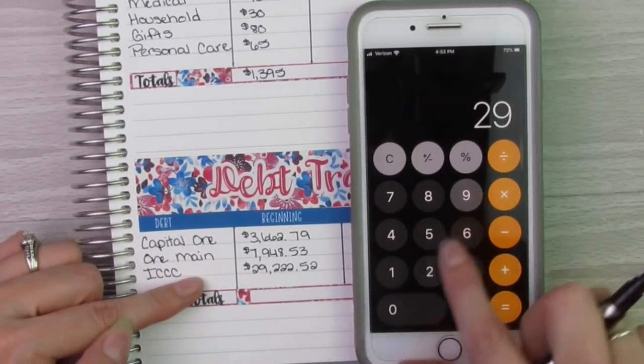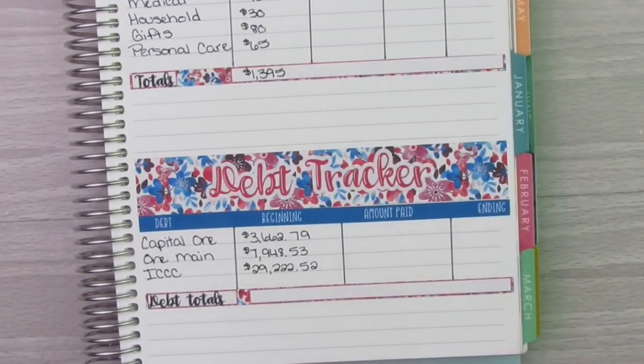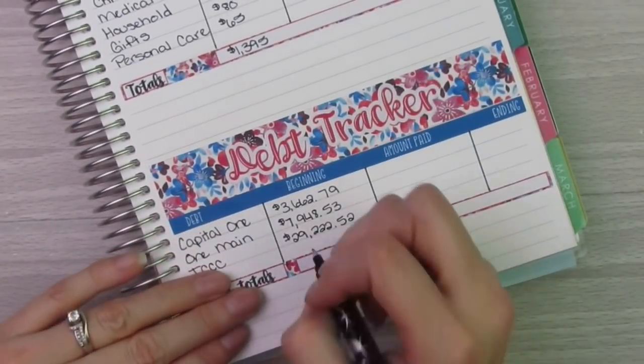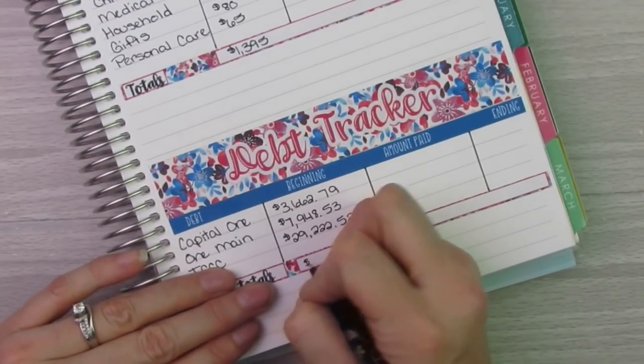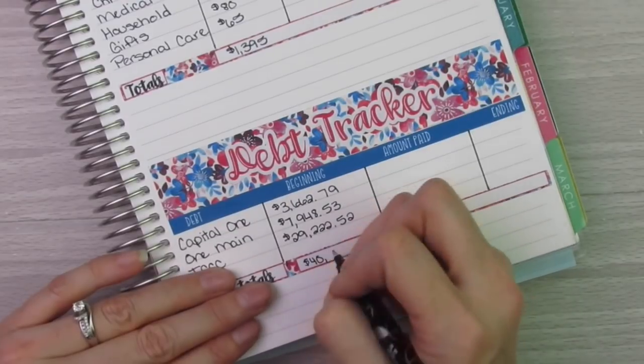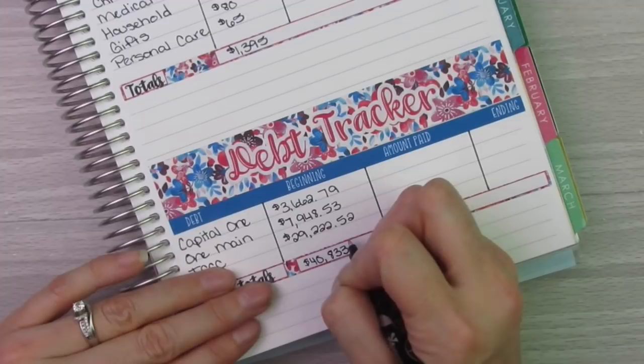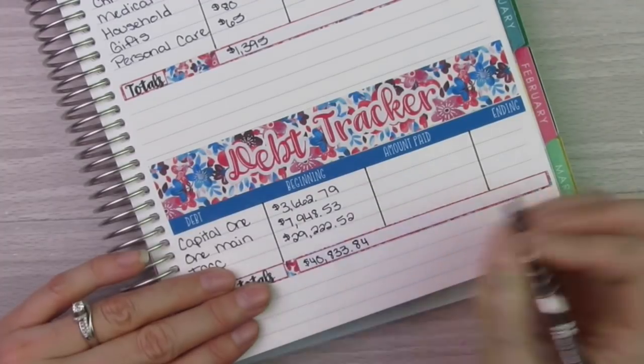948.53, and the last is $29,222.52. So $40,833.84, which means that going into January, I should actually be in the 30,000s with my debt. So I will definitely be looking forward to that.